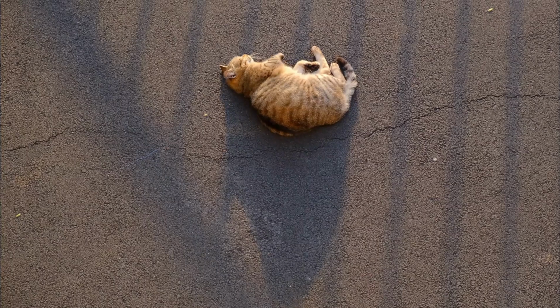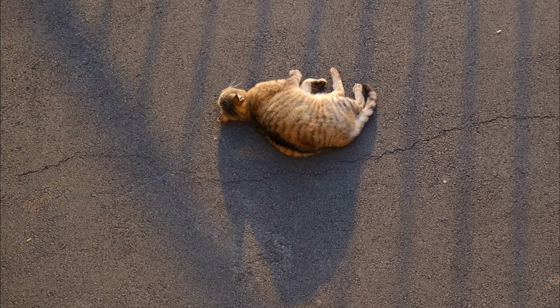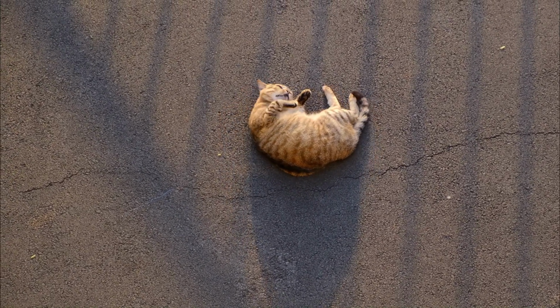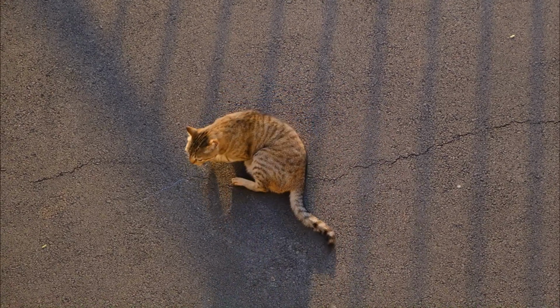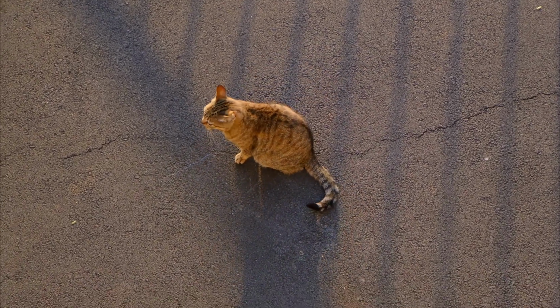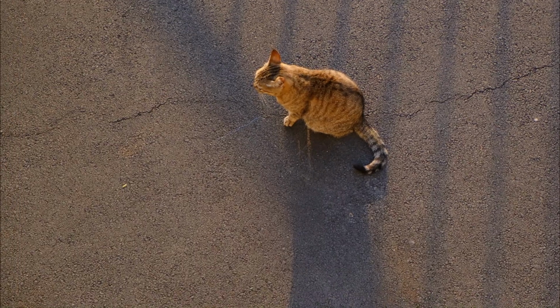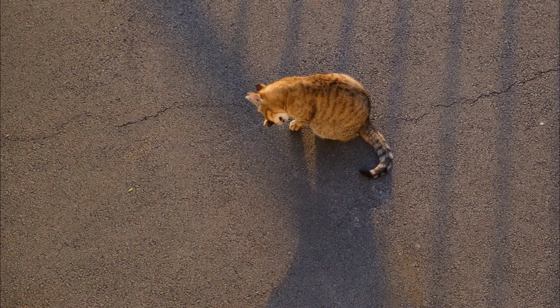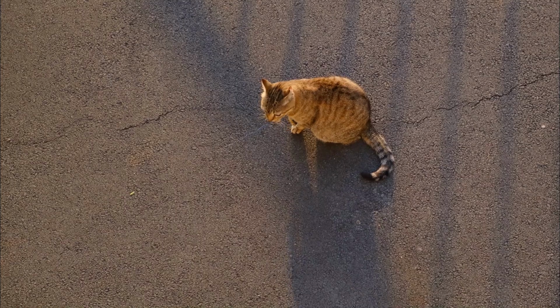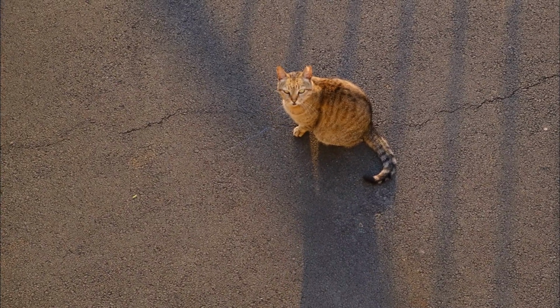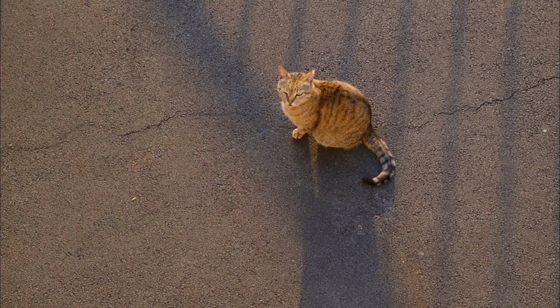Other common diseases. Kidney disease. Cats can suffer from chronic kidney disease, which can worsen over time. Dental disease affects the teeth and gums, causing pain and potential infections. Diabetes, a metabolic disorder where the body doesn't produce enough insulin.